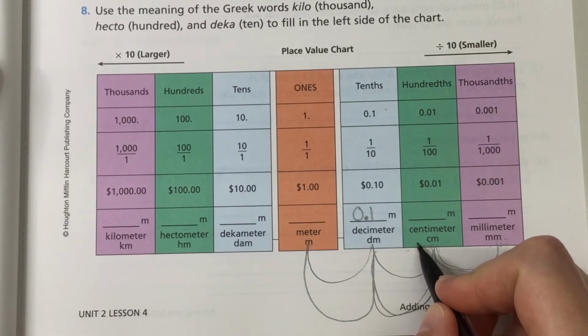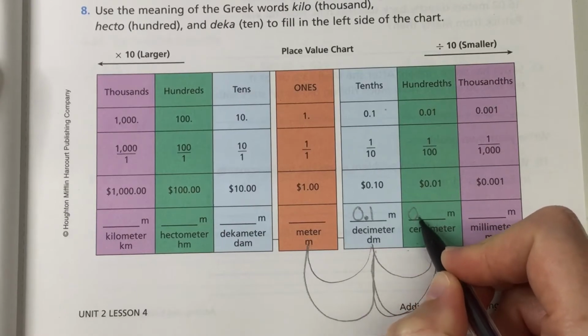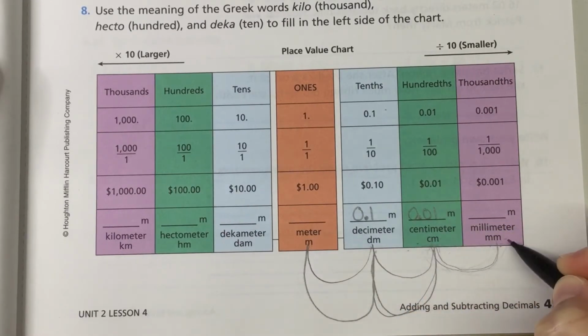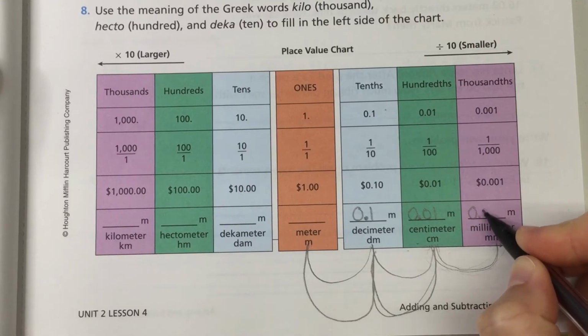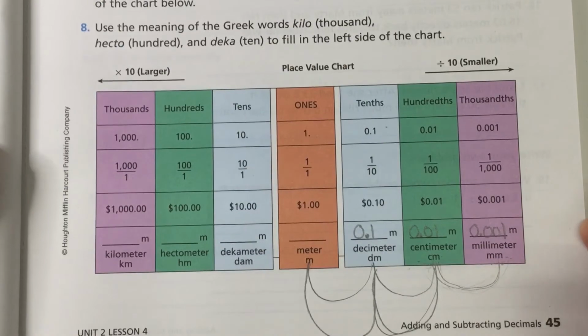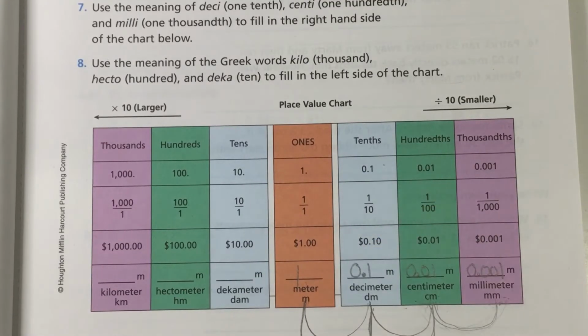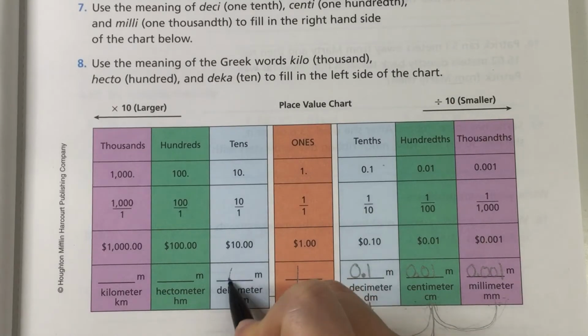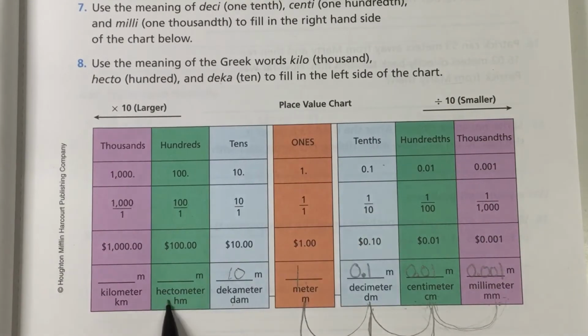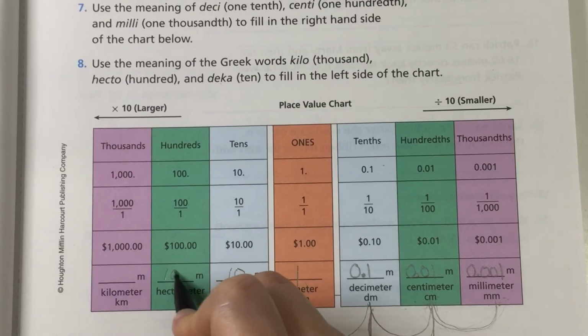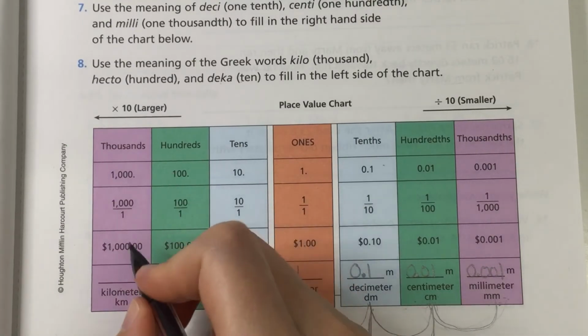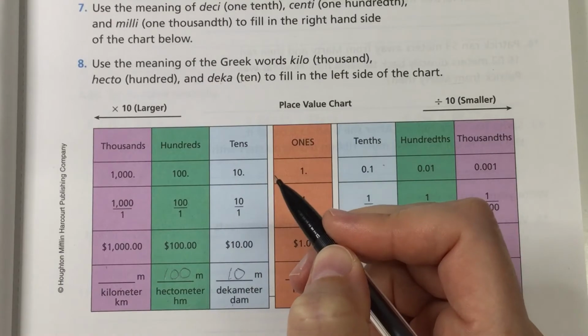What about centi? We know centi means 1/100th. Milli means 1,000th. I'm just taking these from what they've shown us up here. Okay, and then we know that this is just going to be one whole. And over here, deca is 10. It says so right there. Hecto is 100. And kilo is 1,000.